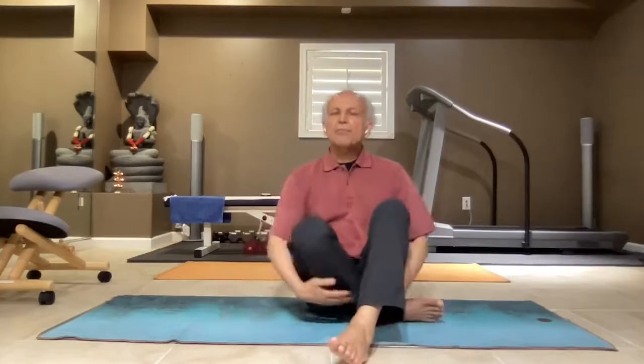From here, remember, I'm doing all the balancing. I'm putting one foot on the top. This is called half lotus, or Swastika Asana.